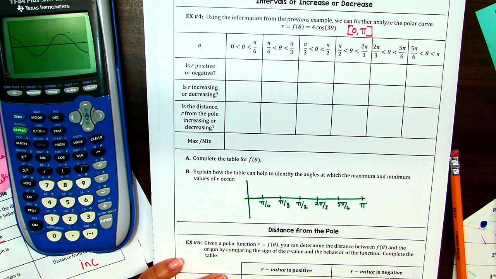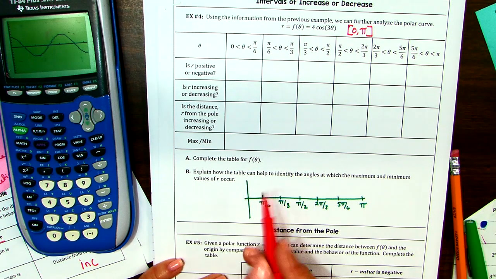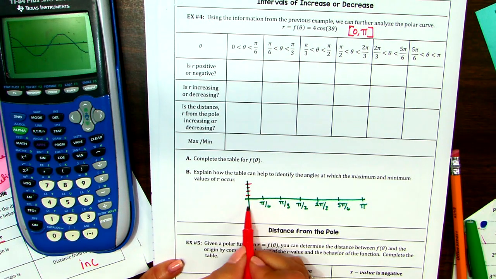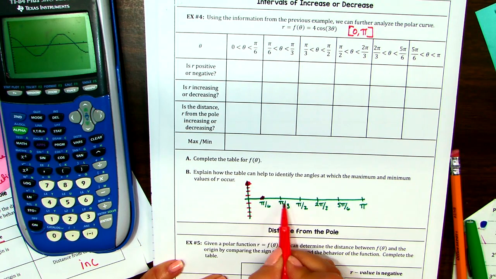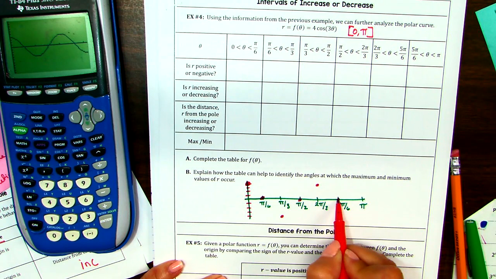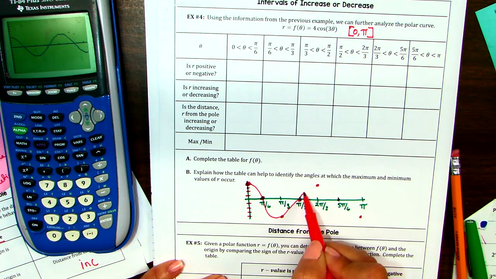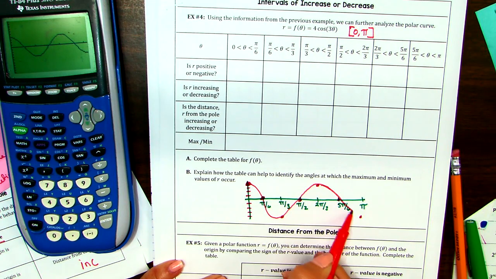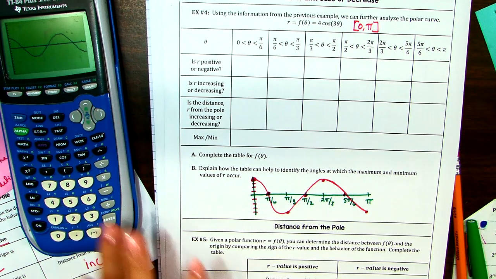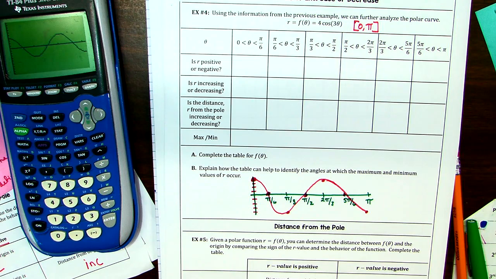And if I use my table, use my graph, use my knowledge, I know 1, 2, 3, 4, amplitude of 4, right? So I'm going to be up, middle, down, middle, up, middle, down. And you can see your nice cosine wave there. Okay, not very spaced out well, but you get the picture.